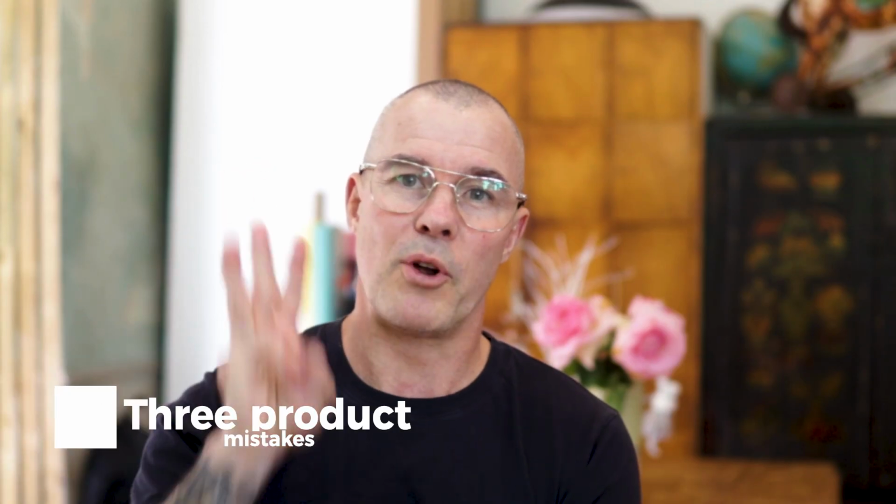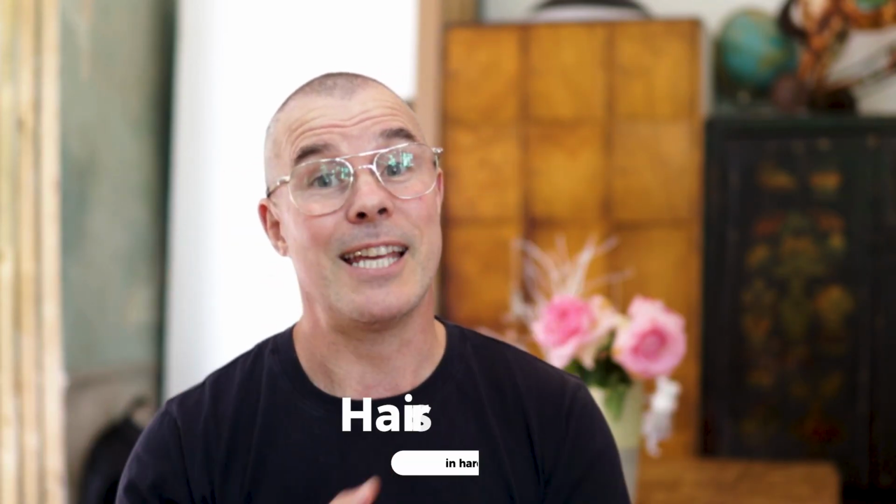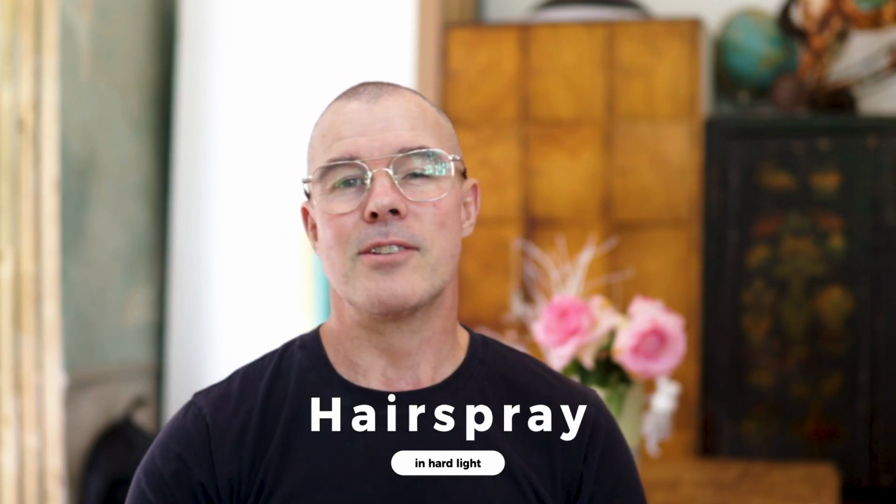Okay, so now I want to share with you 3 product mistakes to avoid on photo shoots. The first one is using hairspray in hard light. So in certain lighting conditions, hairspray can read really clunky and sticky. It can even look like little bits of dust or dirt on the hair.